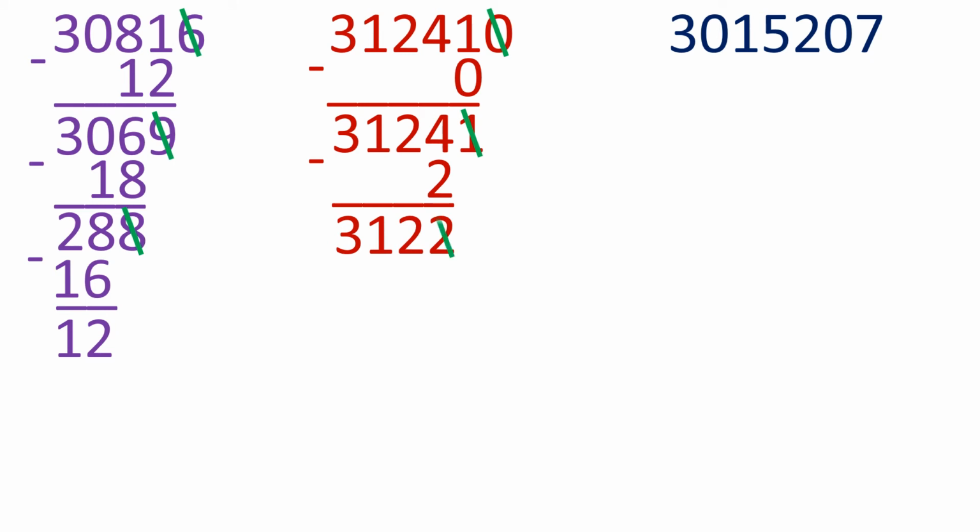Then continue, multiply it by 2, so the result will be 4. And taking the difference, it will be 308. Take again the last digit, times it by 2, and subtract. So the difference is 14. And 14 is divisible by 7. That means the original number is divisible by 7.